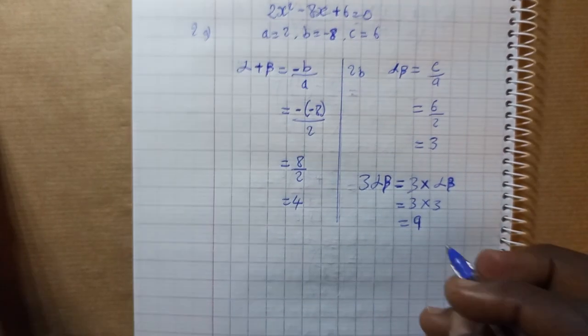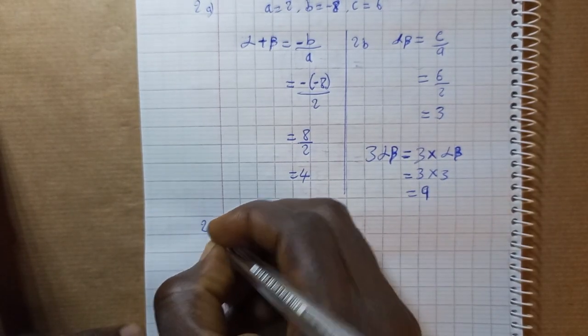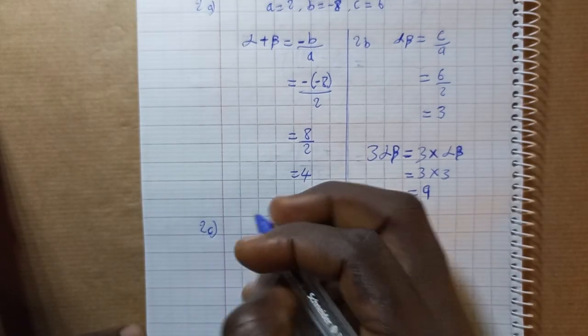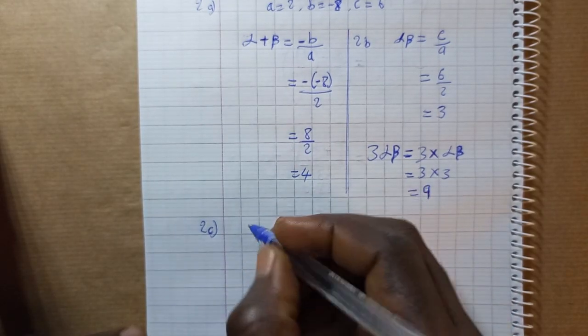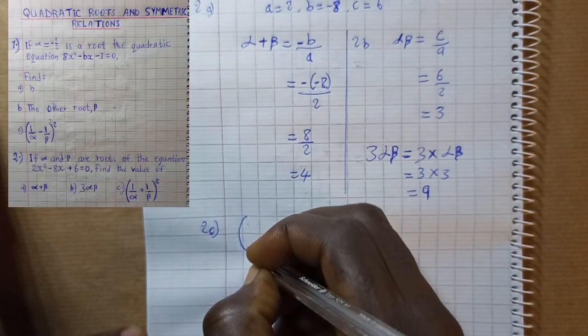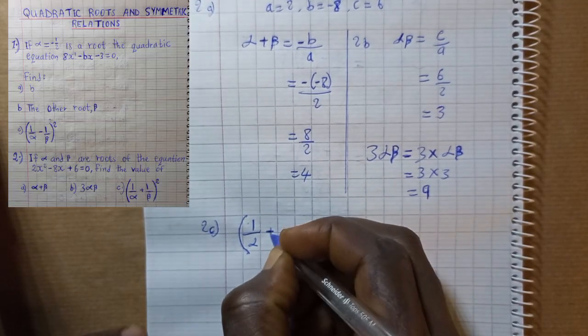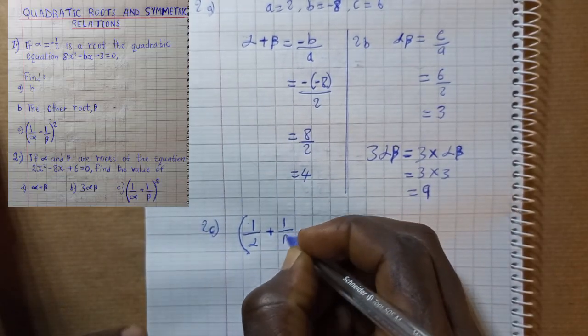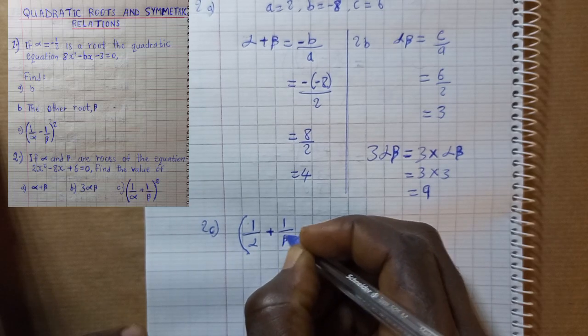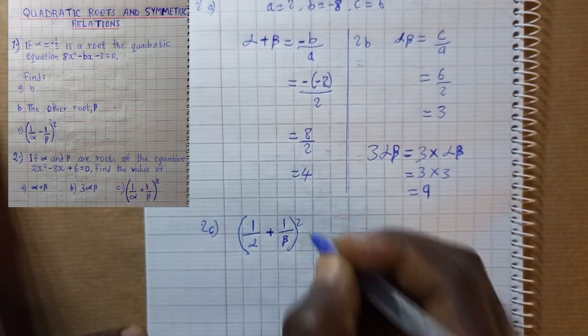And from here we move over to number 2c, which says we should find the value of open bracket 1 over α plus 1 over β, and then square.